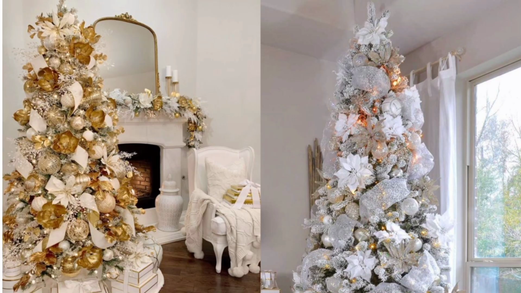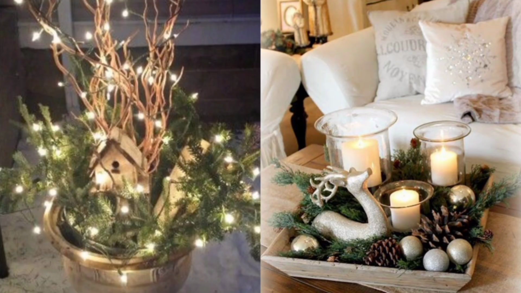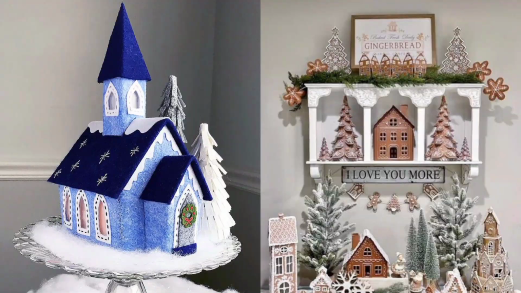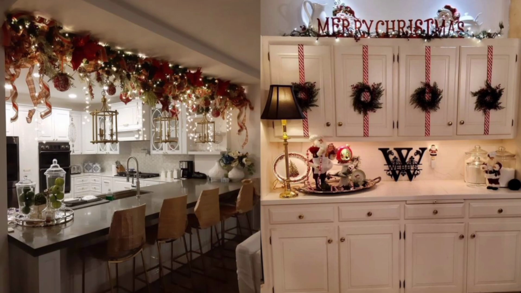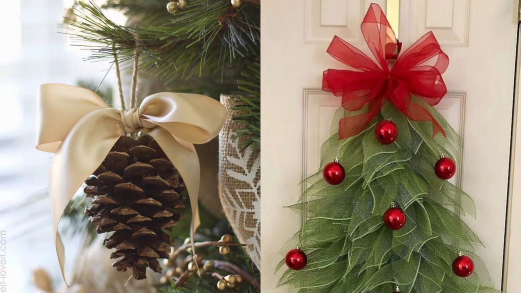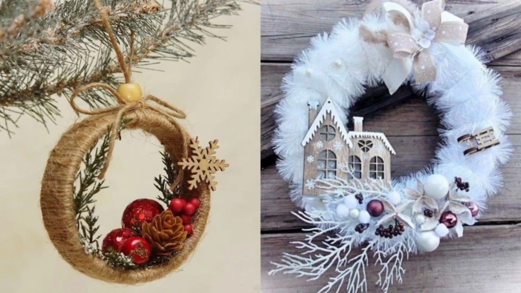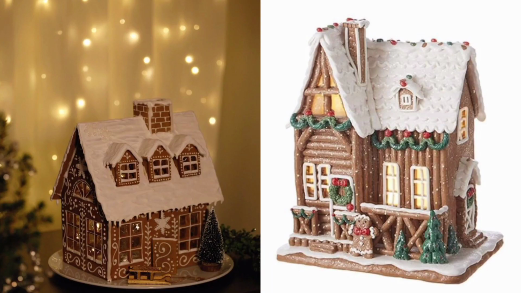And you can decorate your front doors and the table also. And you can also use different planters, different ornaments, and small pieces for this decoration. You can see the doors with pine cones and other ornaments that you can also attach at your home.